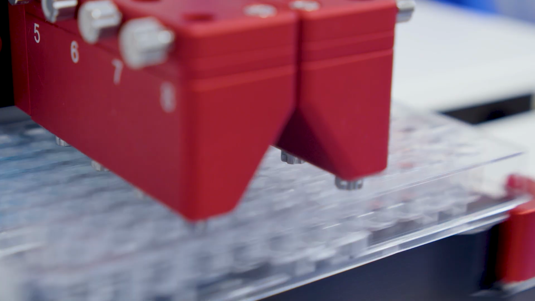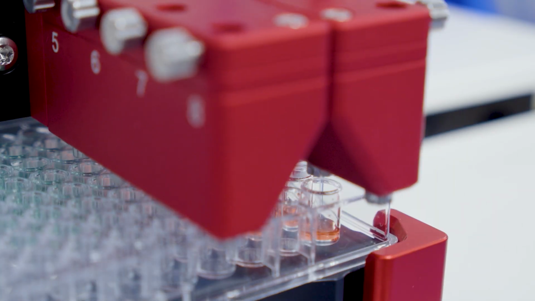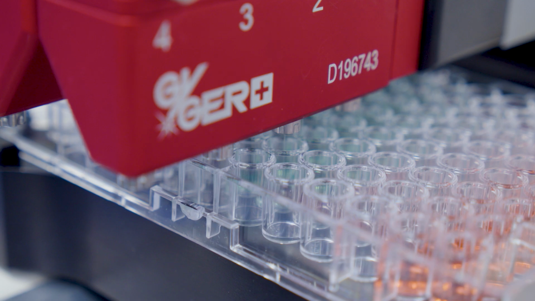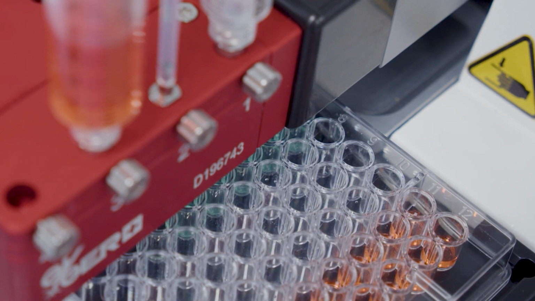The Geiger CERTUS FLEX is a compact and rapid non-contact liquid dispenser. So here's how to run an experiment on a CERTUS FLEX using Synthace. First, a quick tour of the device.